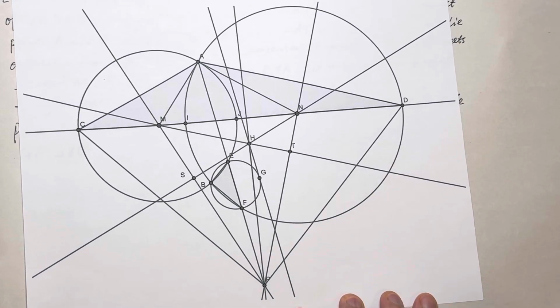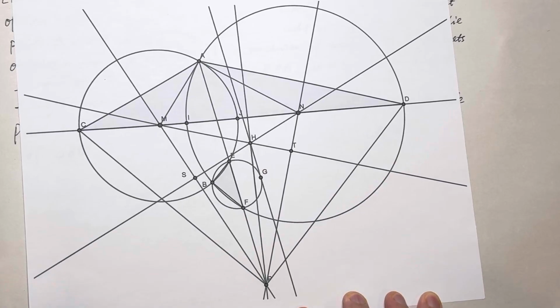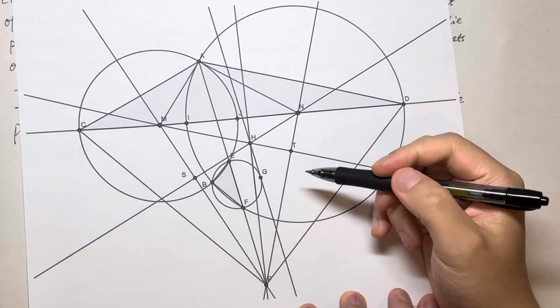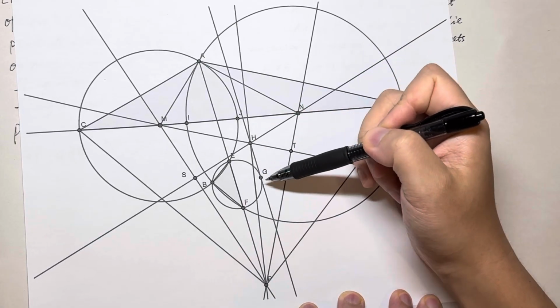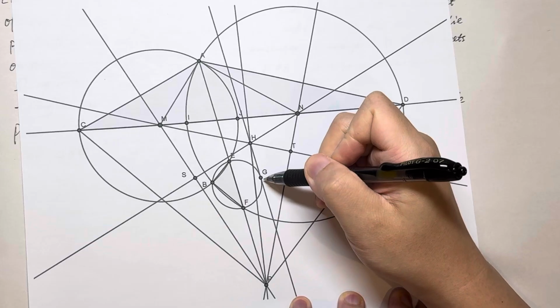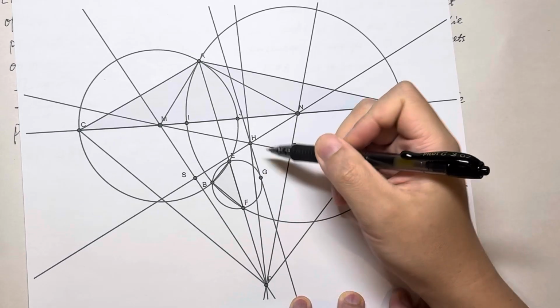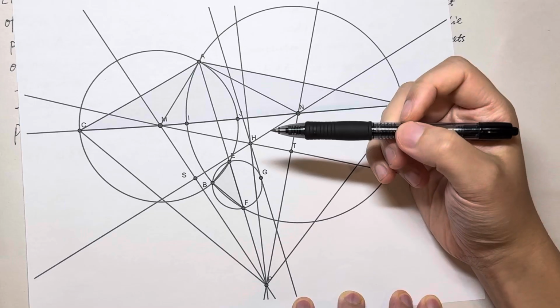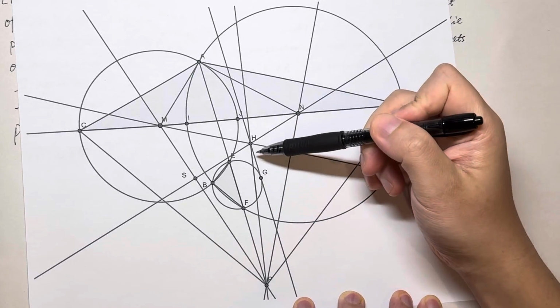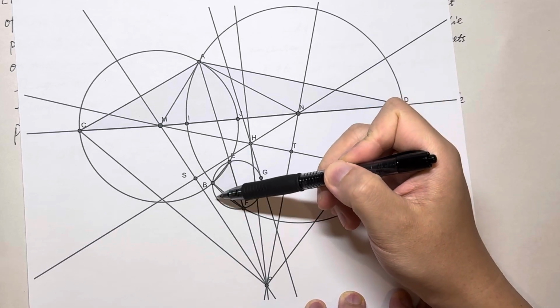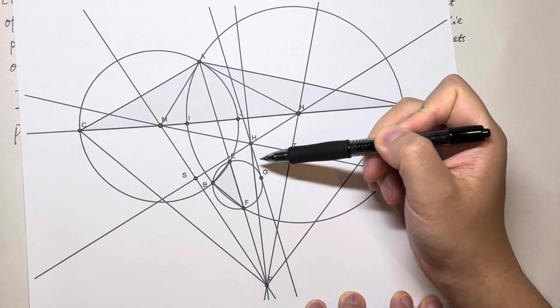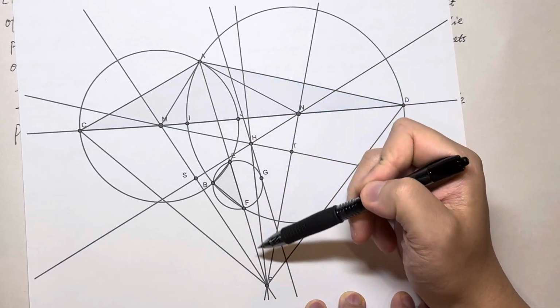Okay, for a problem like this, the first thing we want to start with is to check what property determines H. Here I mark the tangent point as G. So what property can we find if HG is a tangent line of the circumcircle of triangle BEF, and also HG is parallel with AP?